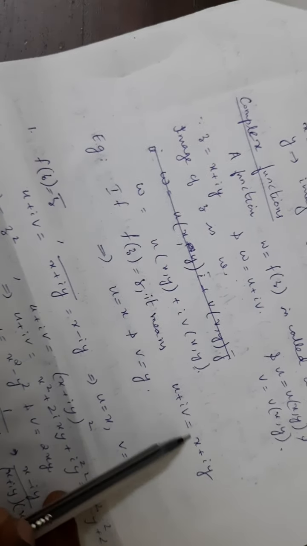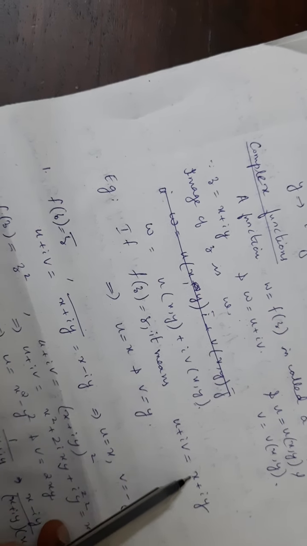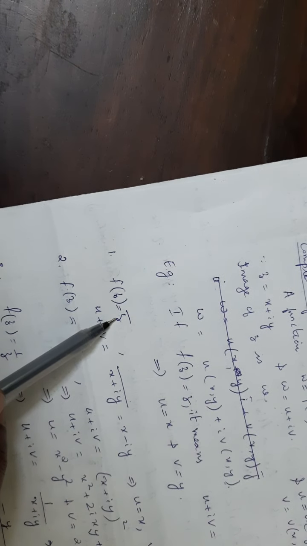So for example, if f of z is equal to z, what is the meaning? f of z is u plus iv. So u plus iv is x plus iy. So equate the real and imaginary parts. u is x and v is y. Okay. If f of z is z bar, what is z bar?